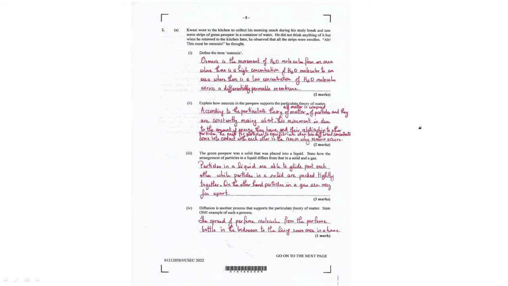So, the first question says, define the term osmosis. Alright, let's go. Osmosis is the movement of water molecules from an area where there is a high concentration of water molecules to an area where there is a low concentration of water molecules across a differentially permeable membrane.